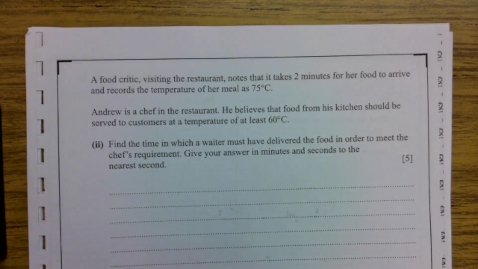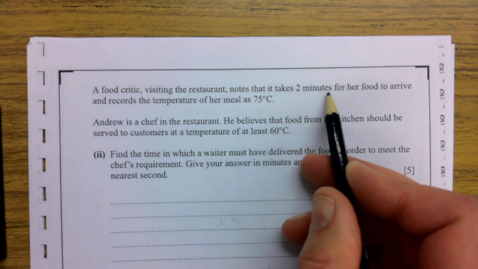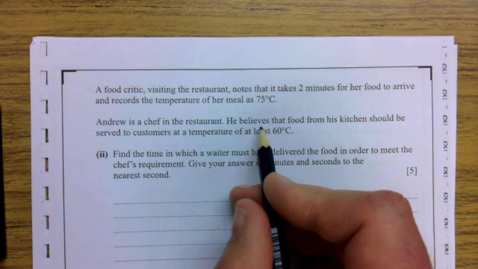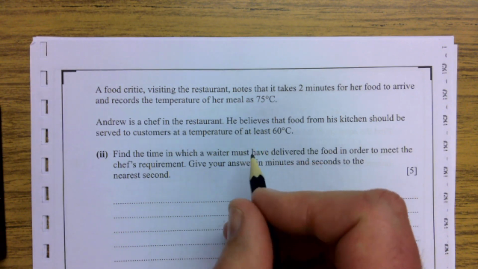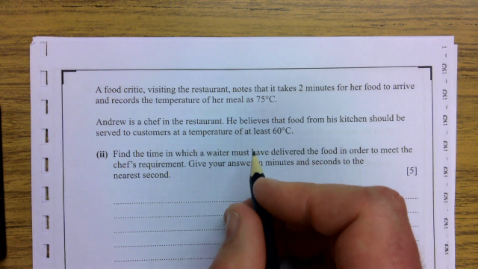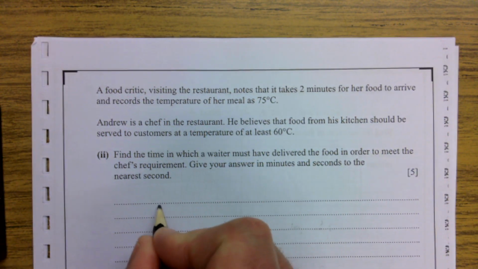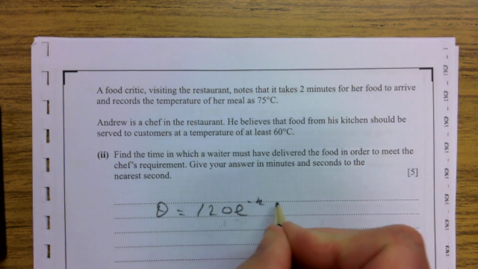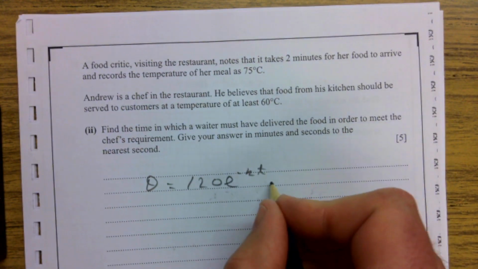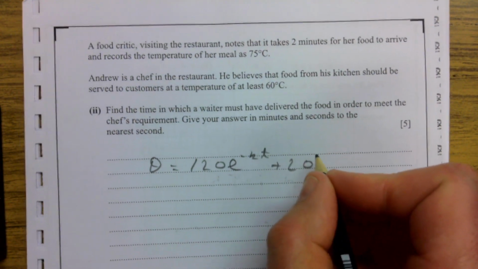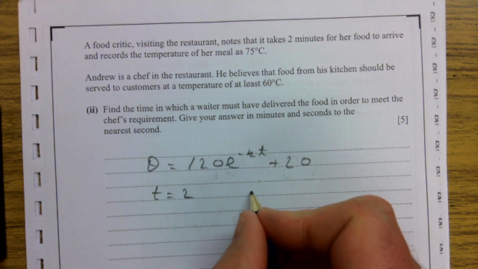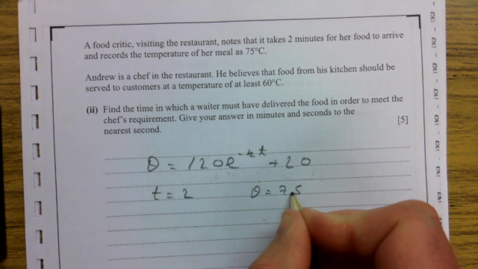Right, goodness me. So whenever it's 2 minutes, t is 2, the temperature is 75. So we can use that then to work out our k. Our formula, as you know, is theta equals 120 e to the minus kt plus 20. And as I say, we know whenever t is 2, then theta is 75.